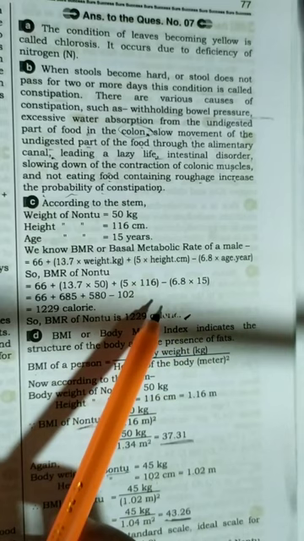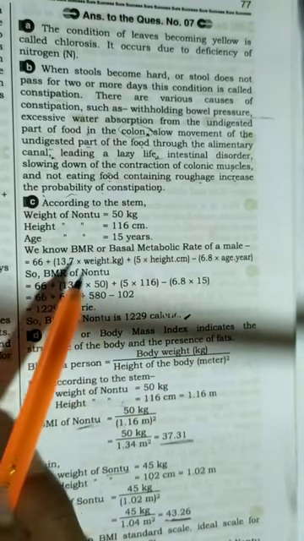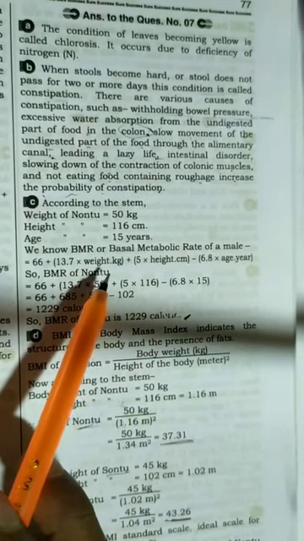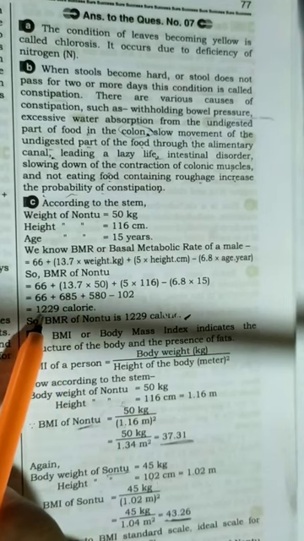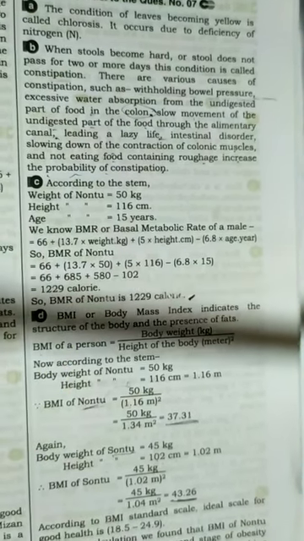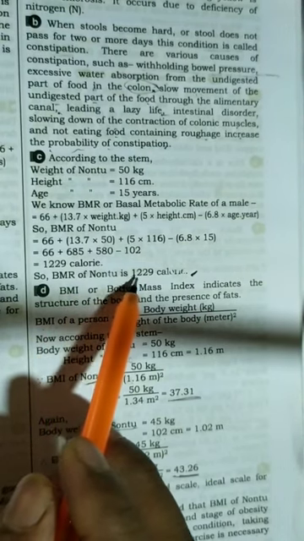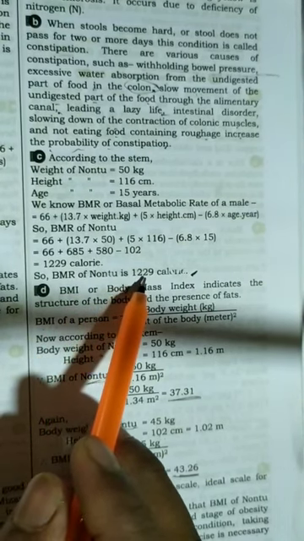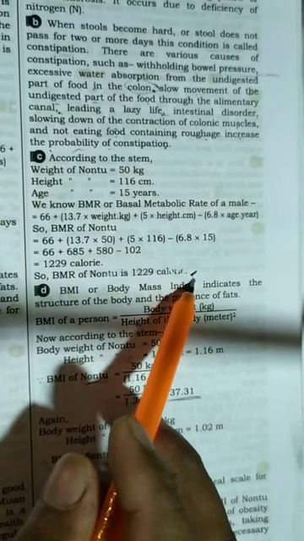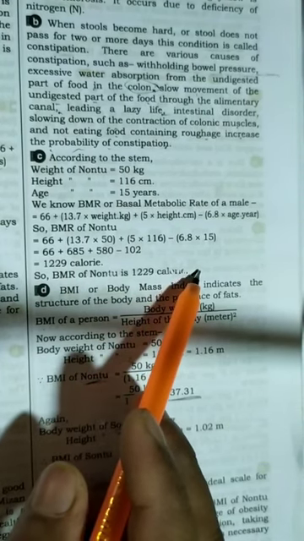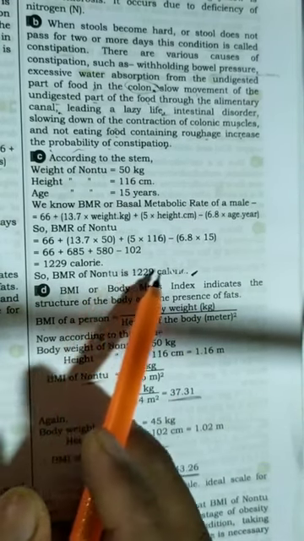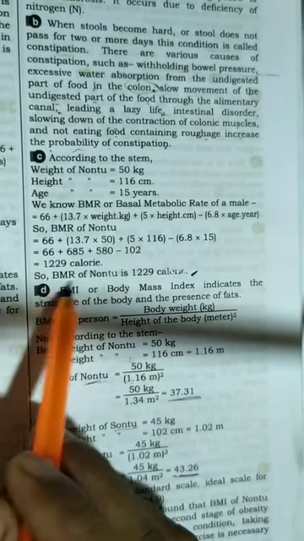Inputting all this data, we calculate the BMR of Nontu as 1229 calories. This is not the daily calorie demand, just the BMR.